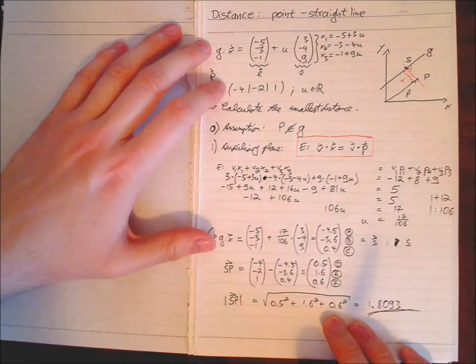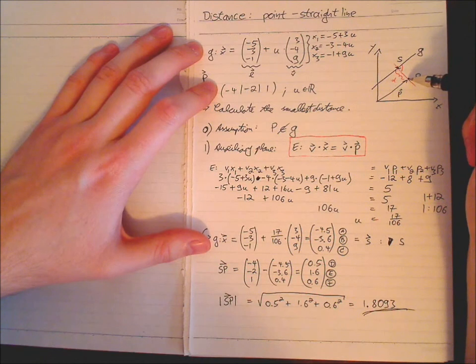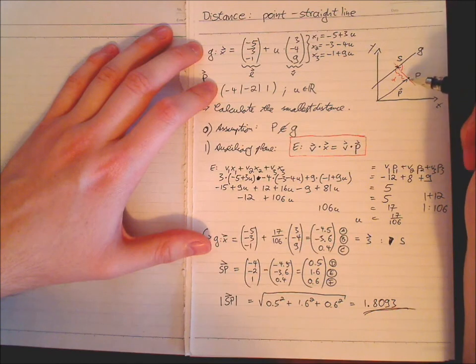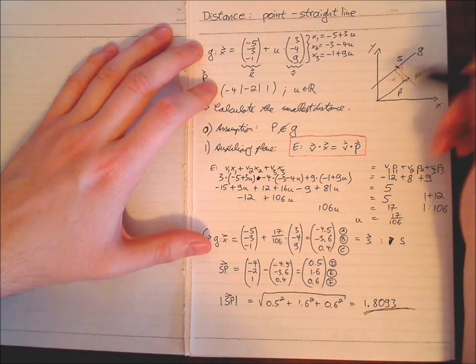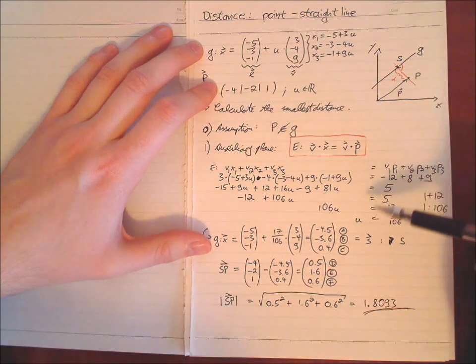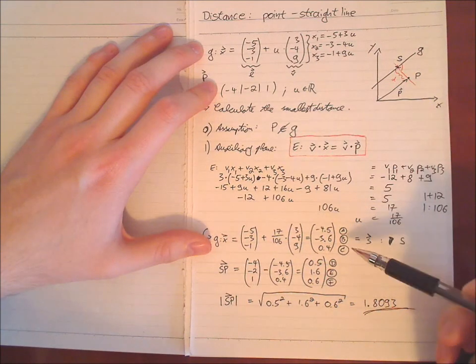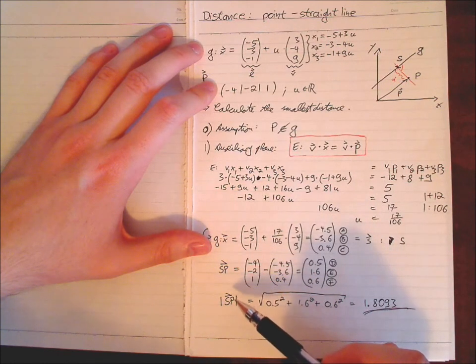So just to repeat the principle, as we see, we have here our straight line G, then we have our point here, and we said we need an auxiliary plane, so that we can say, okay, this is the smallest distance, which is 90 degrees to G. So we do it with the auxiliary plane, and we put in P, and at the same time we insert G to calculate the intersection point, which is S, which we obtained finally. So we got U out of the auxiliary plane, then we calculated S by putting U back in the straight line, and then we calculated the connecting vector between S and P and just took the amount of this connecting vector.